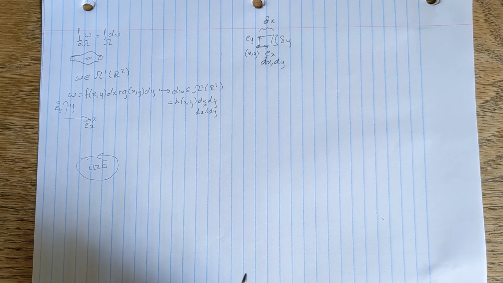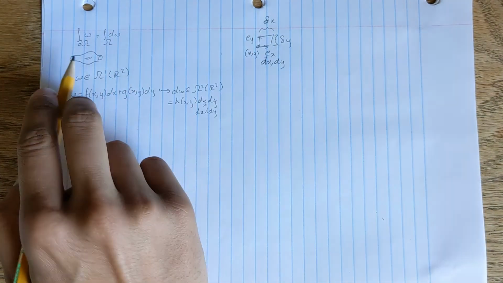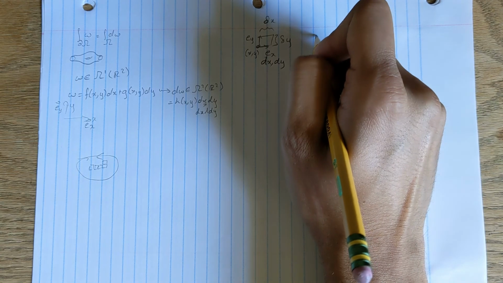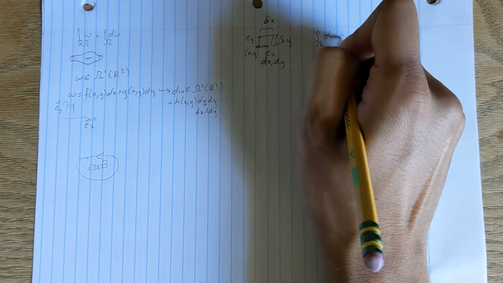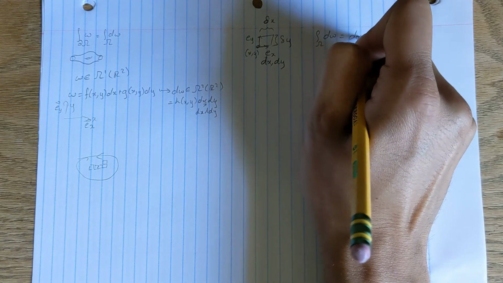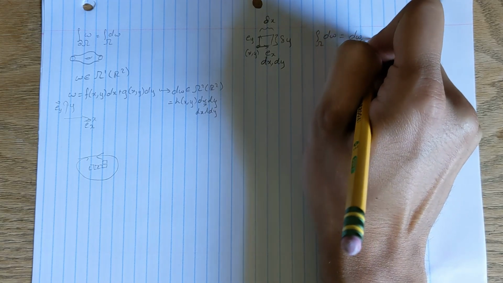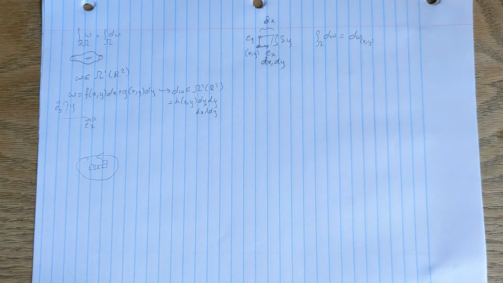So then what we can do is just look at the formula and try and evaluate step by step. So if you look at the right-hand side, that's saying the integral over omega of d omega. So this is just equal to d omega at x,y. I'll use subscripts to denote at what point it's being evaluated. This will be useful in a bit.